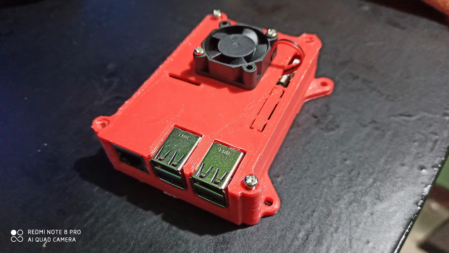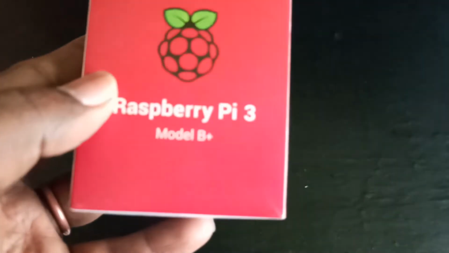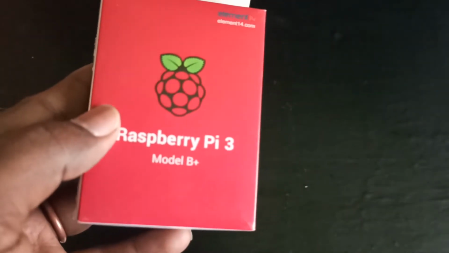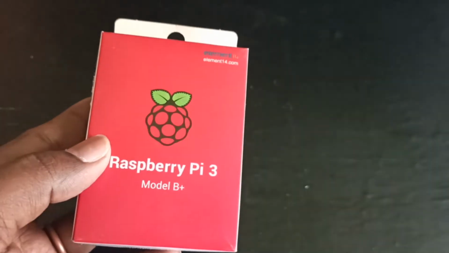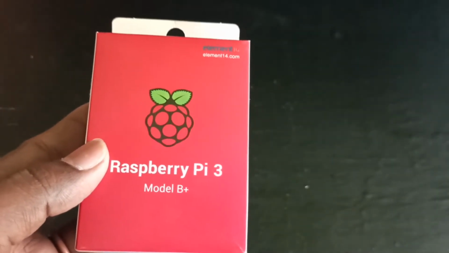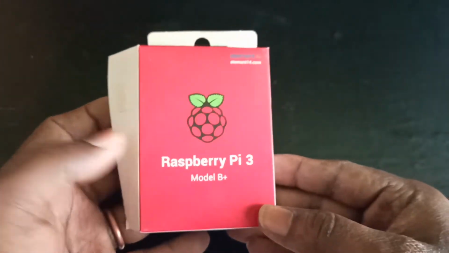So you can say this is like a simple portable computer that you can carry in your pocket, like it's a small size one. For this build I'm using the Raspberry Pi 3 B plus model. Depending on your choice, you can pick any one you want, Pi 4 or Pi 3. I'm using this Raspberry Pi 3 B plus.